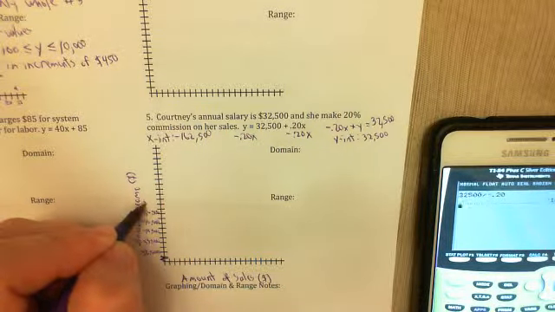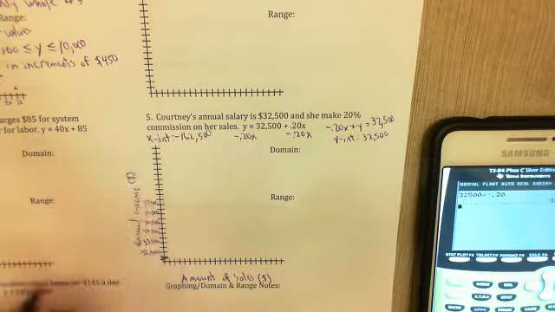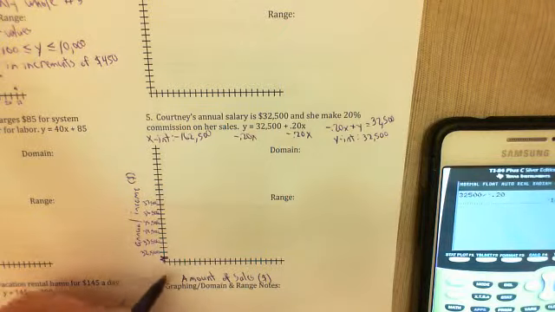I'm just going to stop here at 37,500. I could continue on up the rest, but you kind of get the idea. Just going up 1,000 every other line.